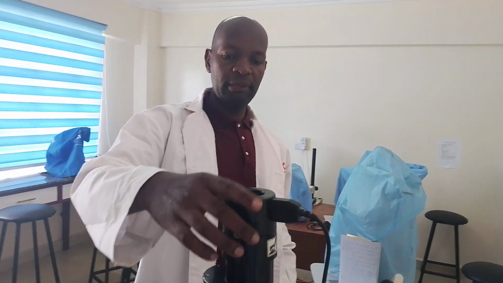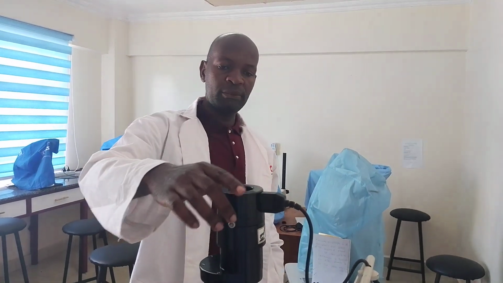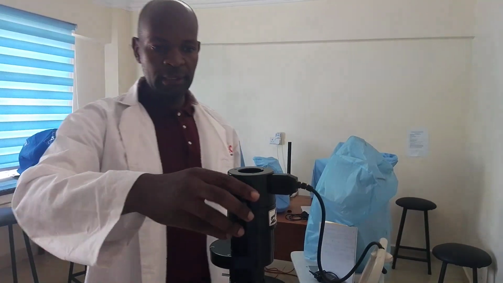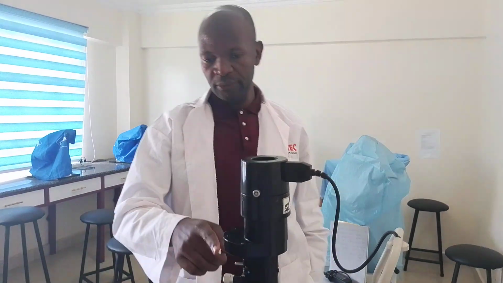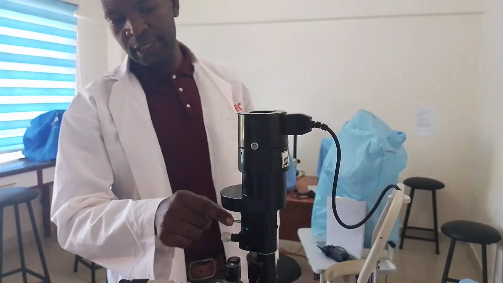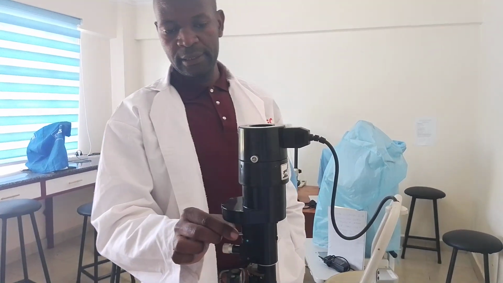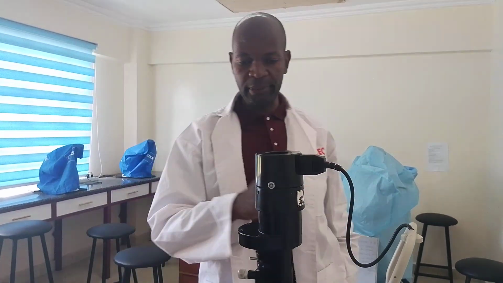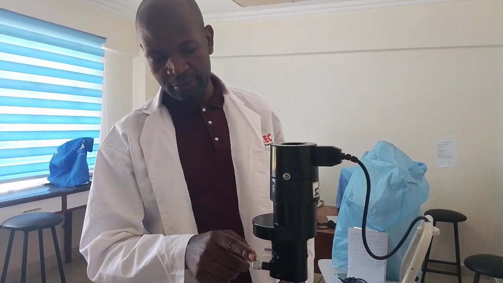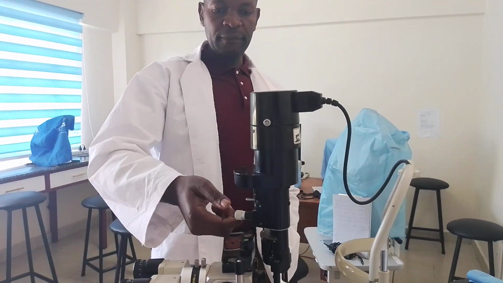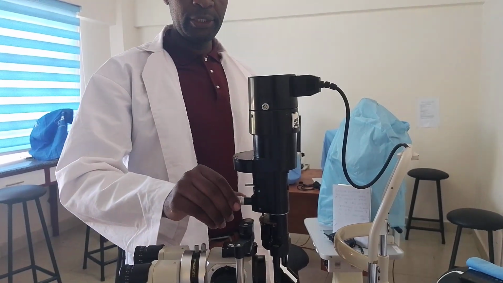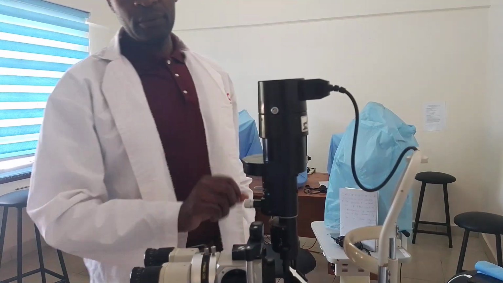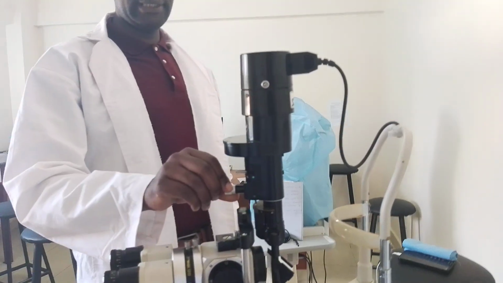So we have seen the illumination system. We have the inbuilt bulb here, what we are referring to as the illumination bulb. Then we have the lever that adjusts the filters that you want to select depending on what you want to examine. Then we have this height adjustment knob, which adjusts the height of the slit.